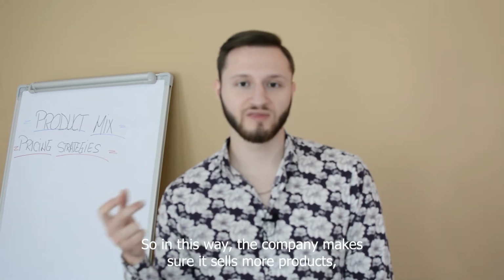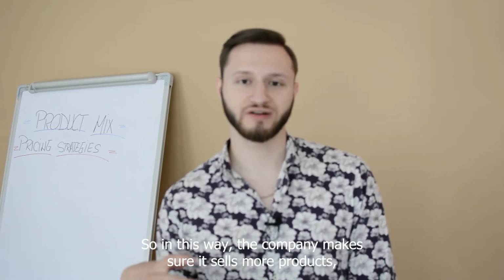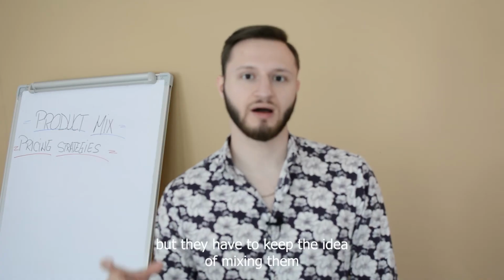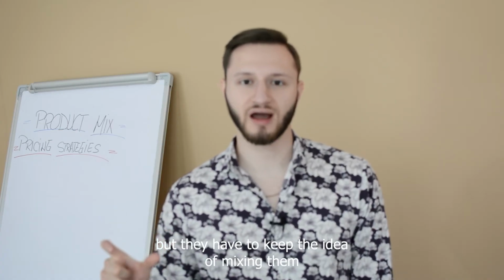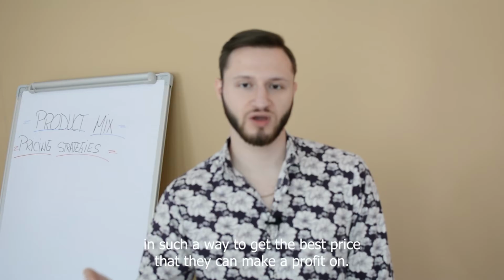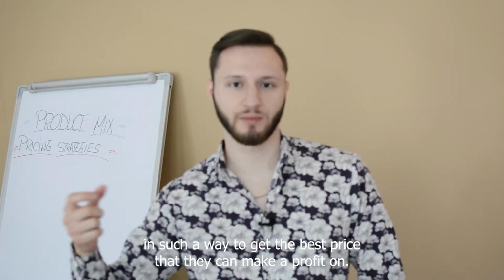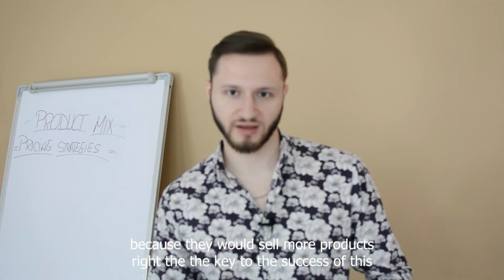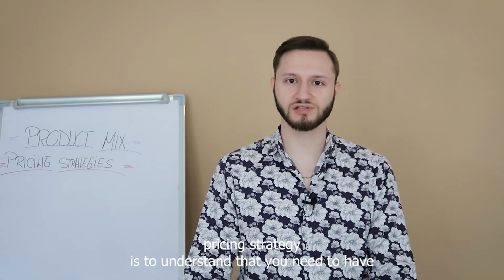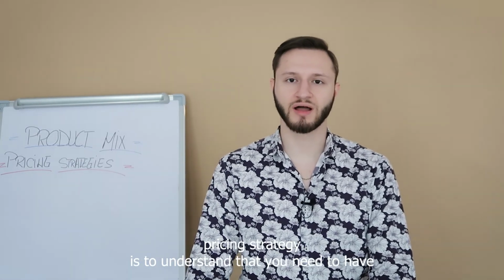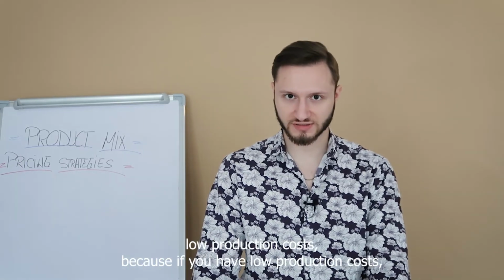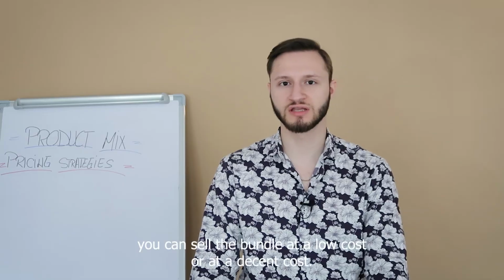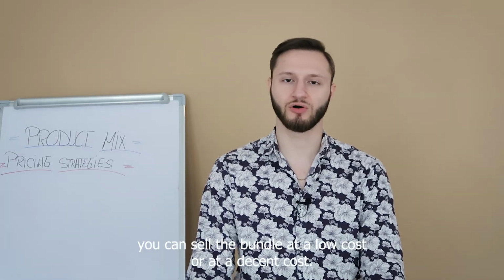So in this way, the company makes sure it sells more products, but they have to keep the idea of mixing them in such a way to get the best price that they can make a profit on, and they would still make more profit because they would sell more products, right? The key to the success of this pricing strategy is to understand that you need to have low production costs. Because if you have low production costs, you can sell the bundle at a low cost, or at a decent cost where you can still make profit.